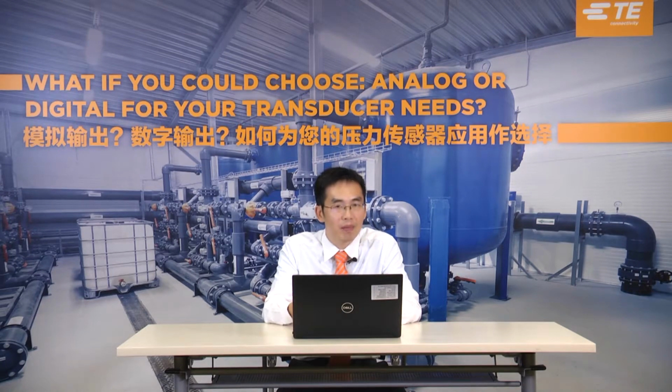Even though we talk about many applications that involve digital output sensors, it doesn't mean analog sensors are not of any use. On the contrary, in many applications that require high temperature, or extra long distance transmission with a cable, we have no choice but an analog sensor.